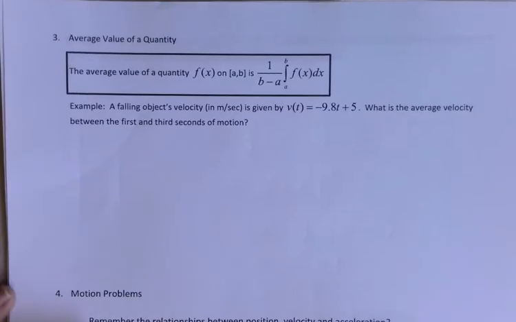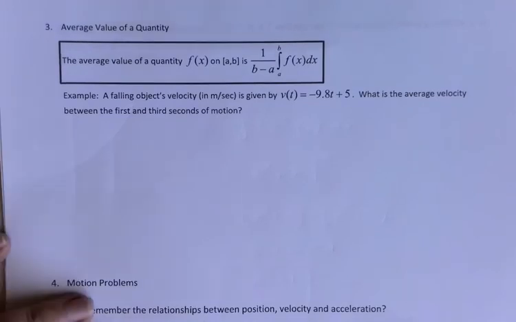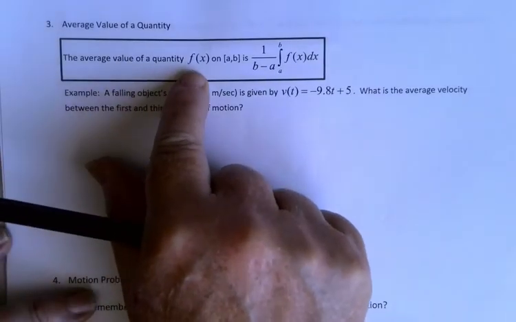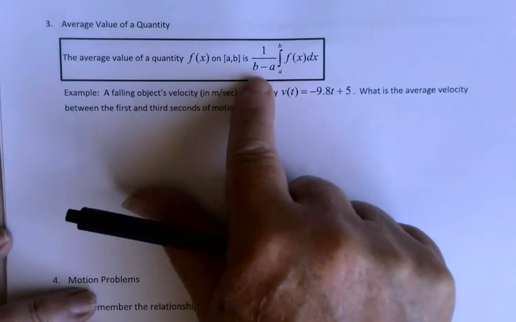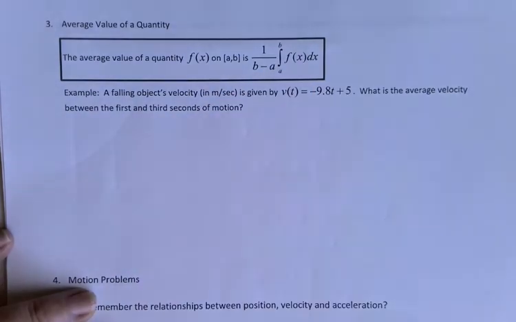All right. Another application of integration is to find the average value of a quantity. The average value of some function f on the interval from a to b is 1 over b minus a times the integral of f from a to b.